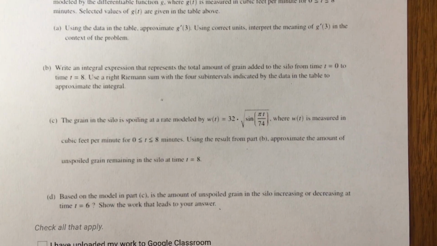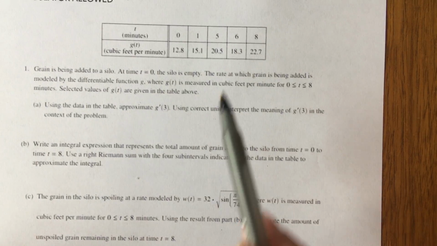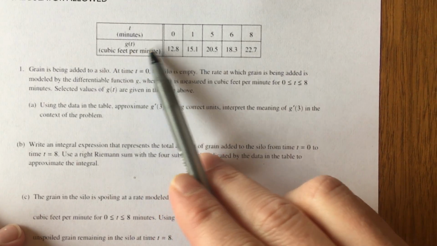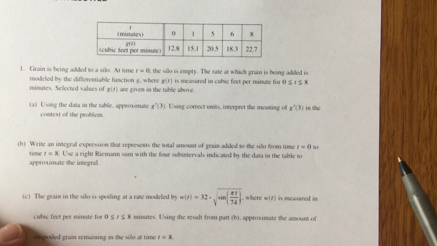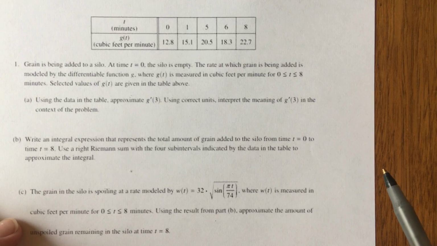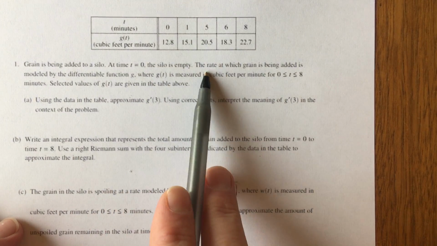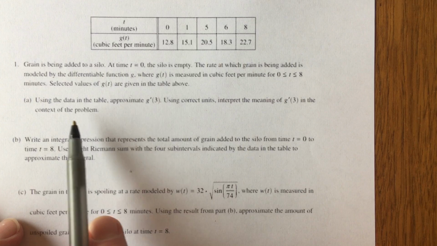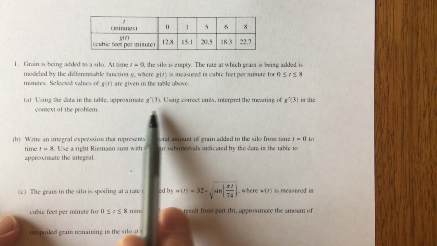All right, this is the first free response problem on review day 10. We have a table of values that tells us how much grain is being added to a silo in the first 8 minutes that they've been adding it. The silo is empty to start with, and the rate that it's being added is given to us here. So A, approximate G prime of 3 and explain what it means.